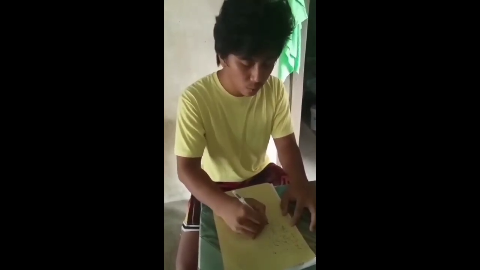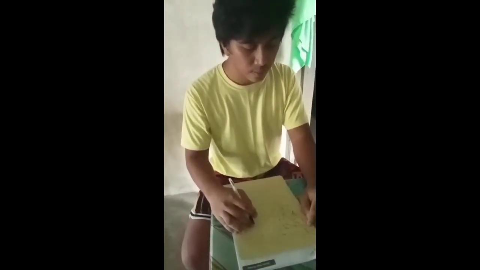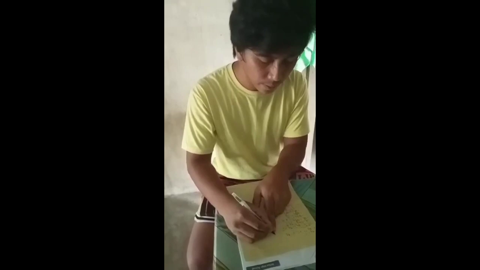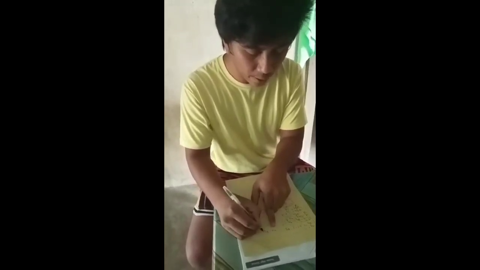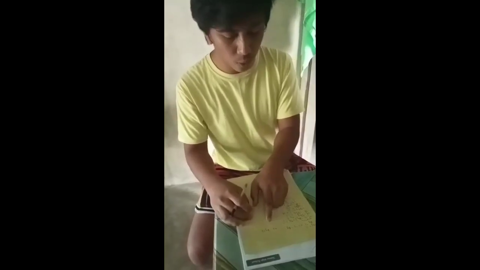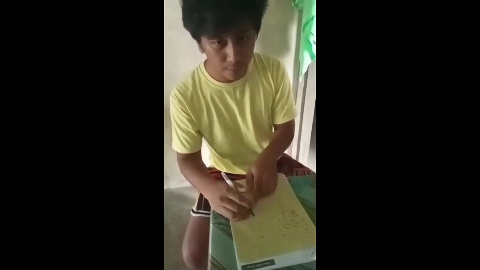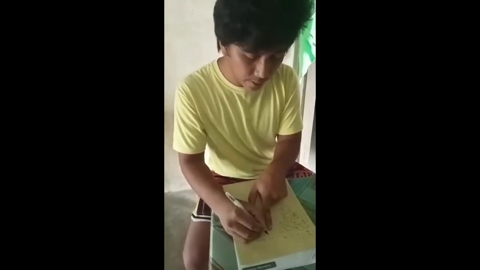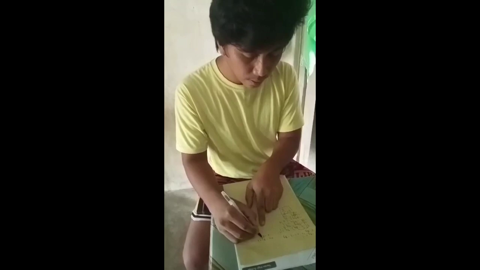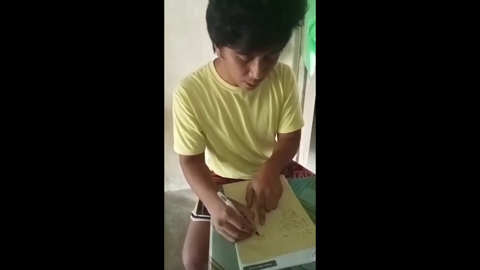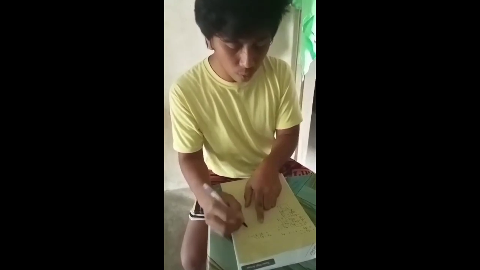So, we need to get the second equation, negative x minus 8y equals 2. So, now we determine the value of y. So, negative x minus 8 times negative 1 over 5 equals 2.